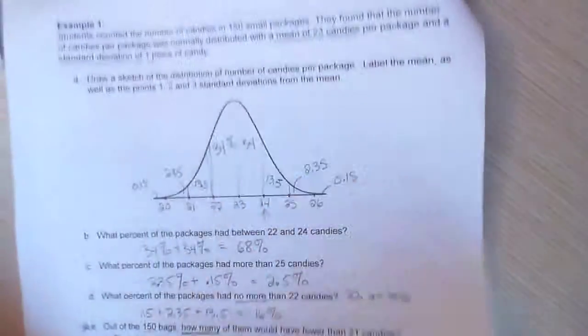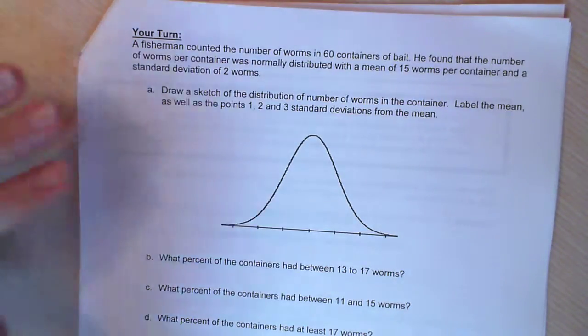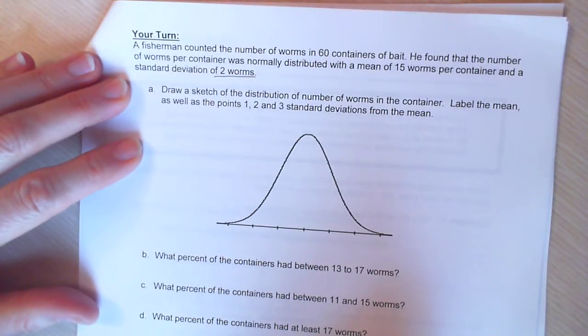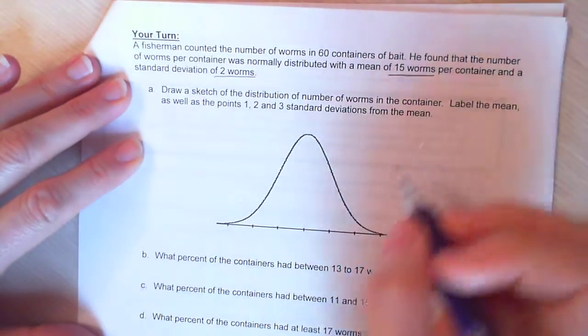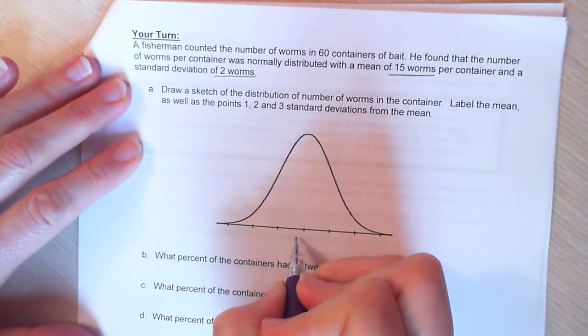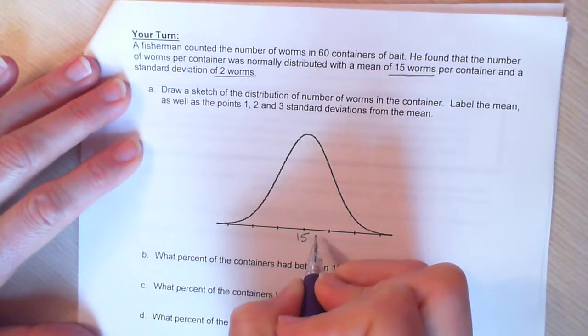Okay? Now, this one is your turn. So I want you to fill it out. The one thing I want to point out on this one, though, is your standard deviation is 2 worms. So it's not always going to be 1, right? You can have any kind of standard deviation. So I want to get you started because I don't want you to fill the whole thing out wrong and then have to redo it. So the mean is 15 worms.